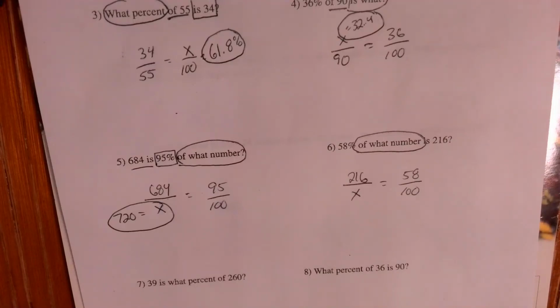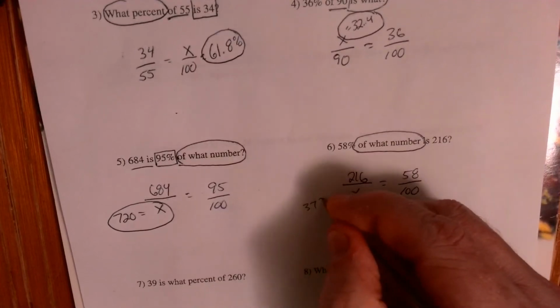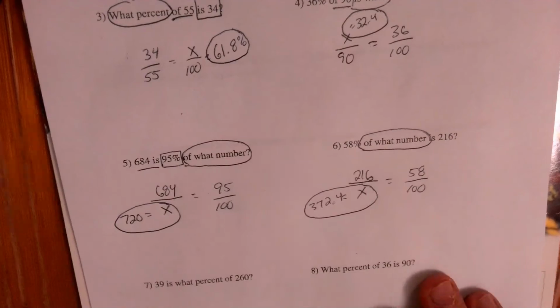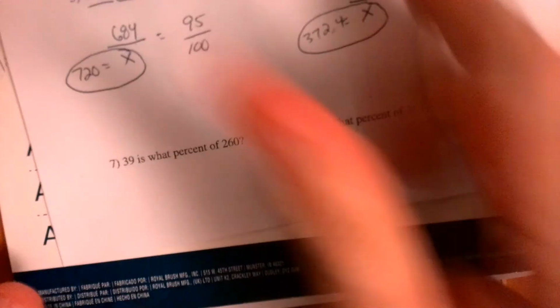216 times 100 equals 21,600 divided by 58 equals, it was out of, basically rounded, 372.4. Rounded to the nearest tenth. Okay. Next two I'll just set up. I'm not going to solve them. And then there's some word problems on the back.